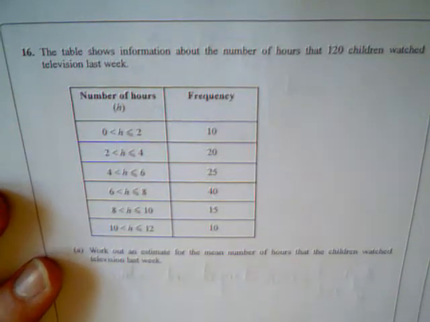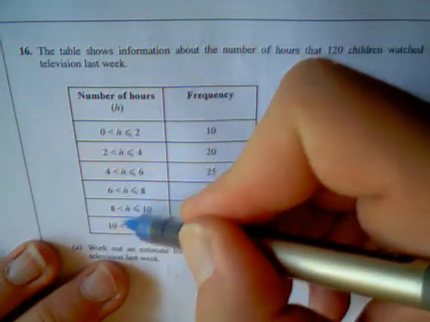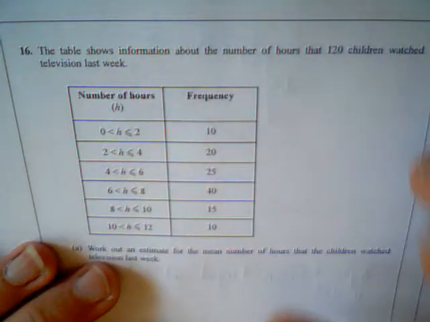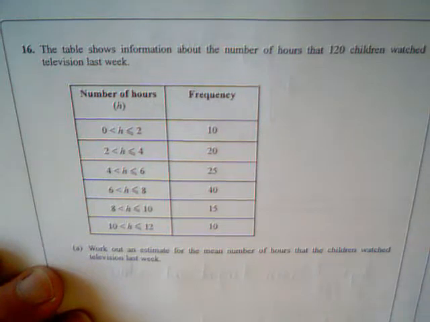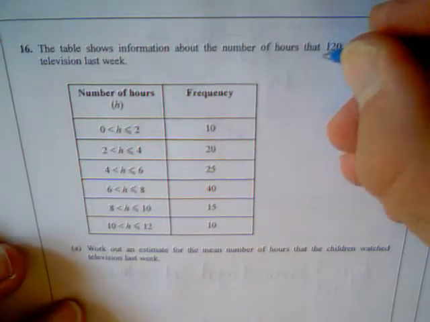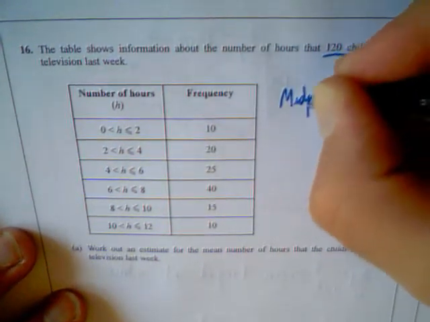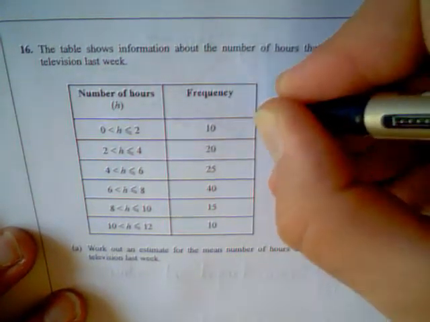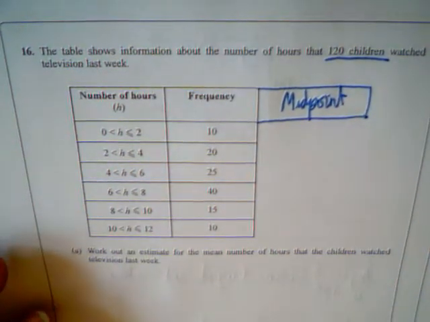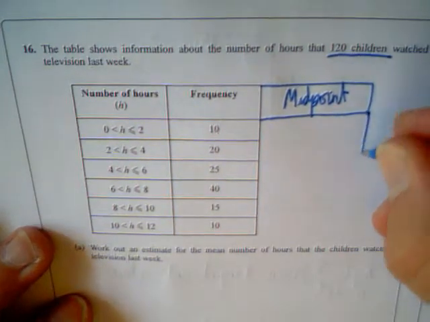Okay, so to work out an estimate for the mean number of hours, we have to find the midpoint of these intervals and then times it by the frequency. And then we get an estimate of the total amount of hours and then divide by the total amount of frequency, which we know is 120. So we highlight this here. We can draw another midpoint column here, and then we start filling this in.